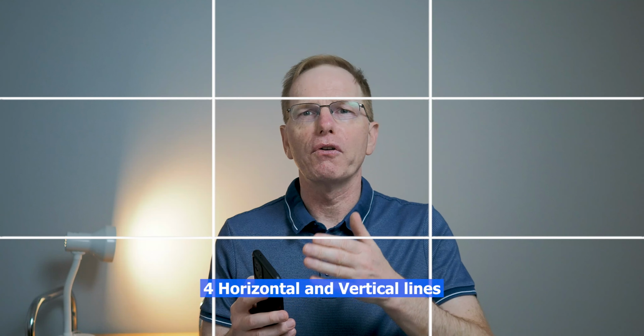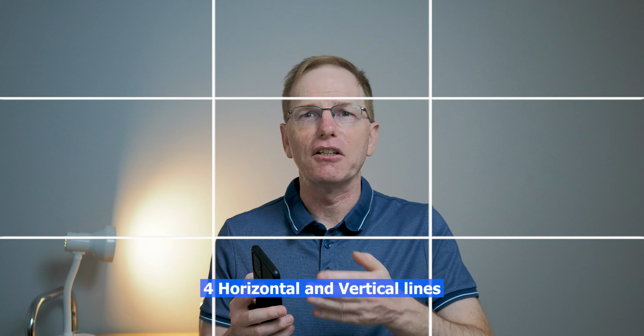photo. And the rule of thirds grid is 4 horizontal lines that dissect each other equally. Why would you want those 4 horizontal lines on your phone camera screen? Well, there's a few good reasons for having them. Firstly, it helps to make your photo a much more pleasing image.